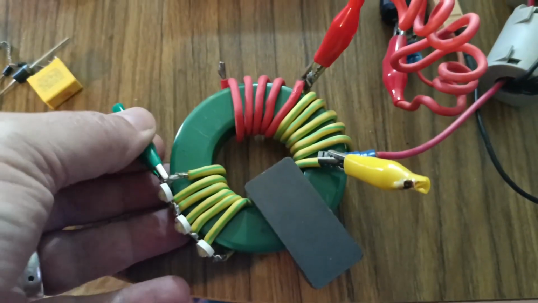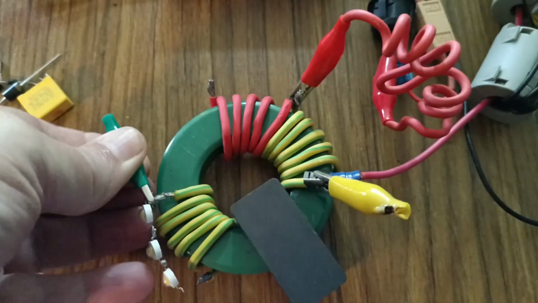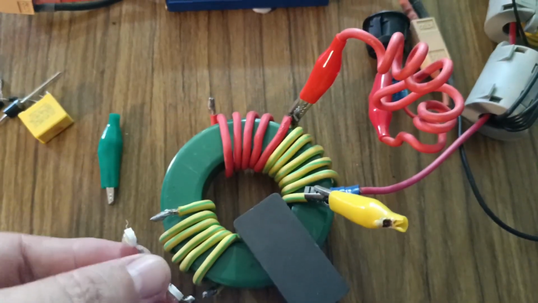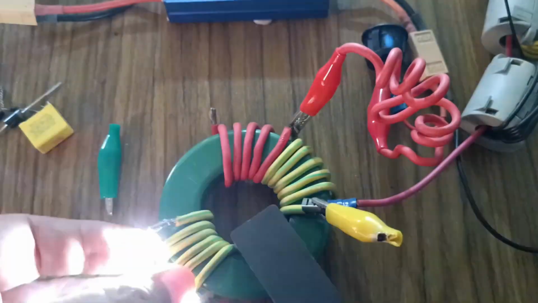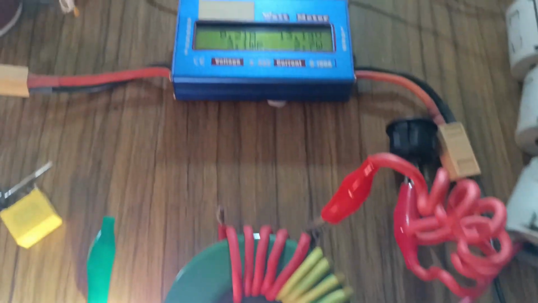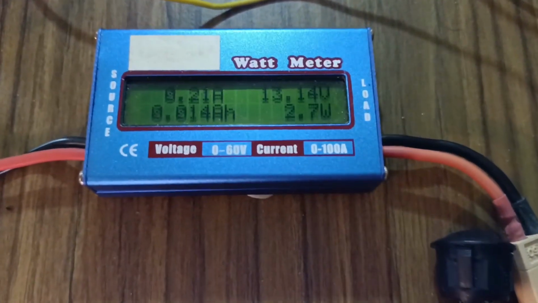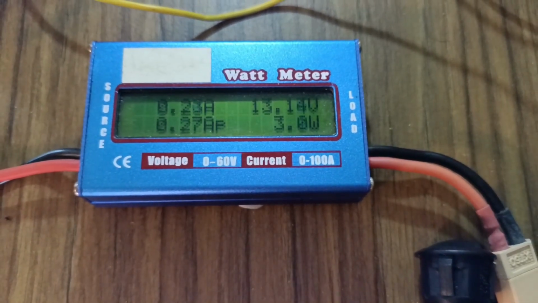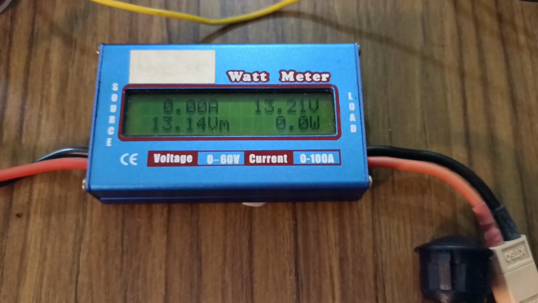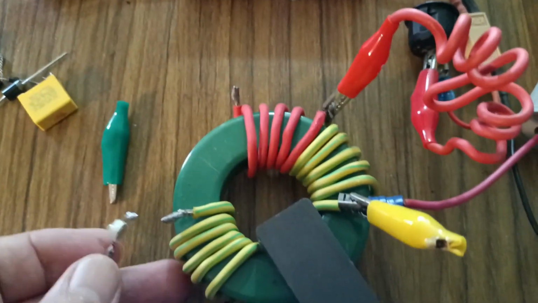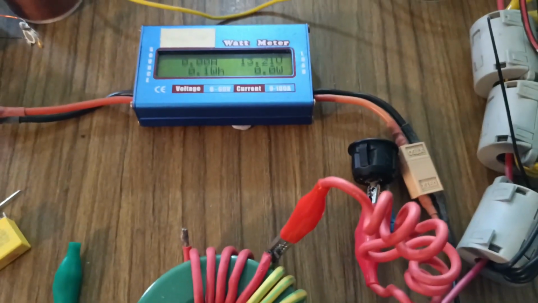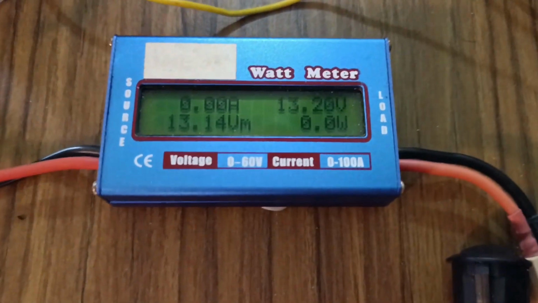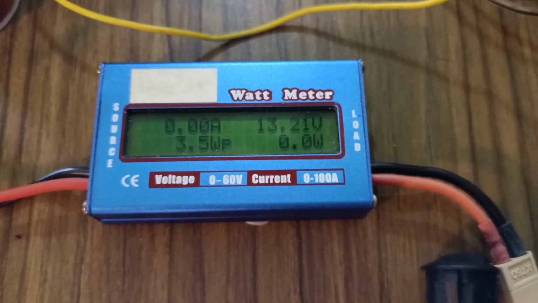But if I am to flip that around, take that off there, and we will flip that around and place that on there, and then we can see that it does indeed draw power. But if we flip it the other way around, get that on there first, and then we can see we're back to the 0.0 watts.